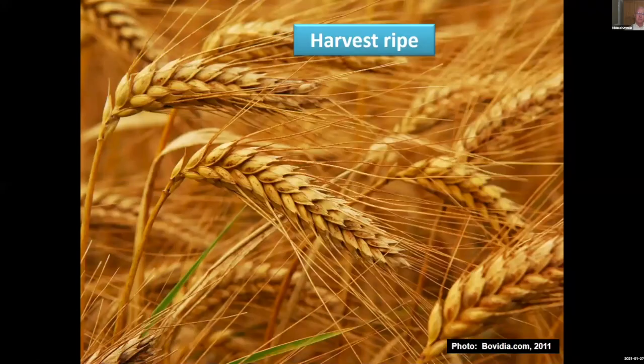So here's what they call harvest ripe, and at this stage, the straw is dry. Of course, the kernels are hard, and they may be less than 10% moisture, and that's when you'd be at the harvest ripe stage.